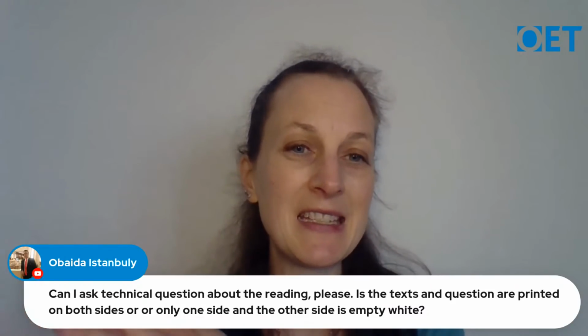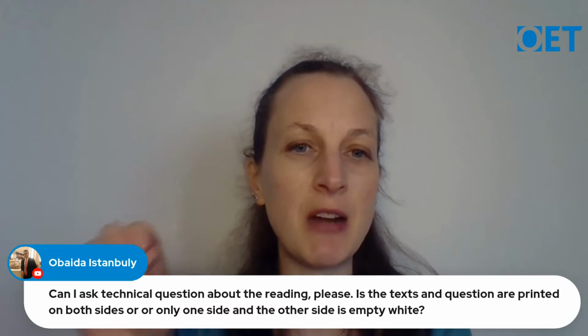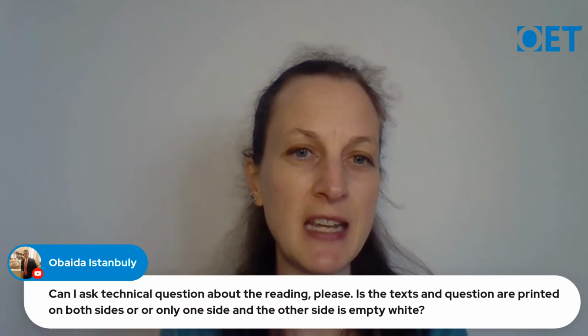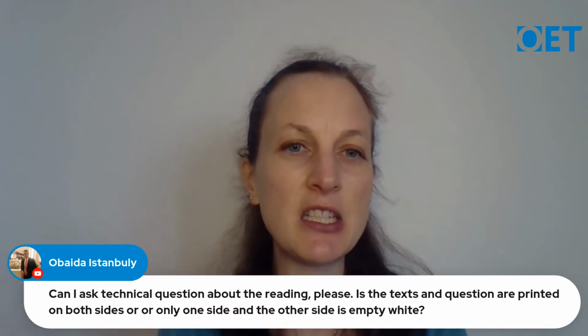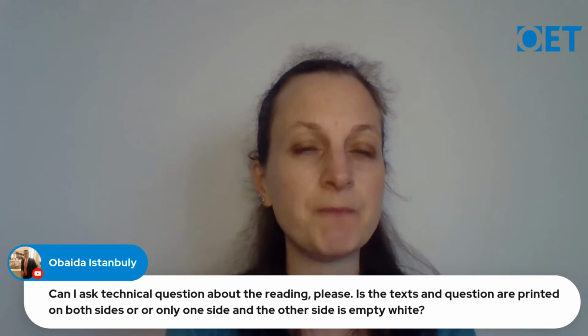For reading B and C, you have 1 booklet. You write your answers directly into the text booklet, and each page for part B will have a different question on it, but they are printed back to back. So they're double-sided. You'll have the question and text for reading B, the first one, on one side, and then the second question on the other side. The same is true for reading part C.